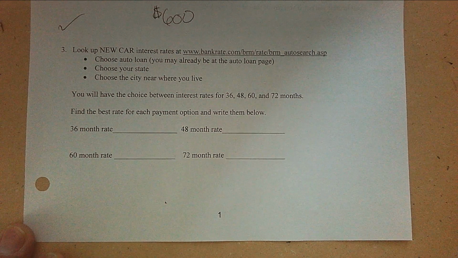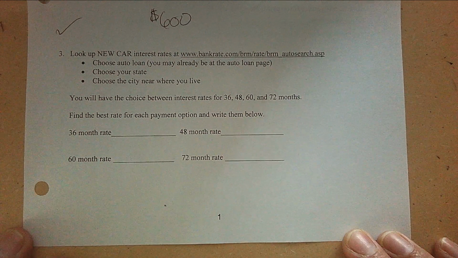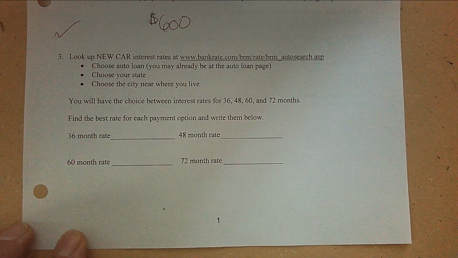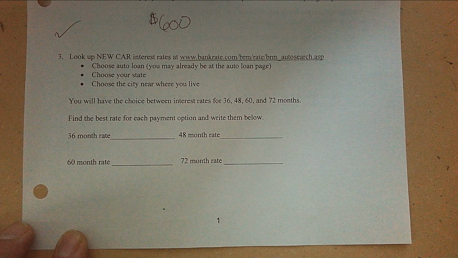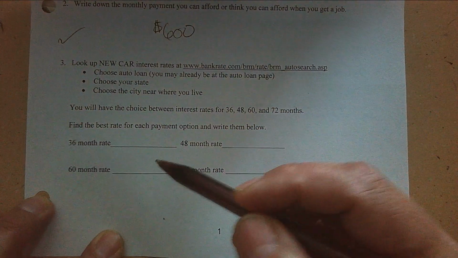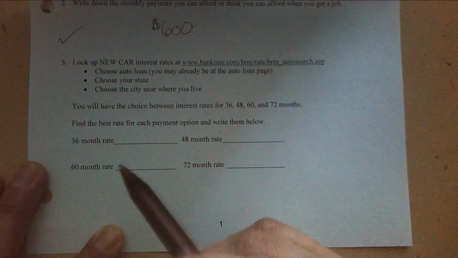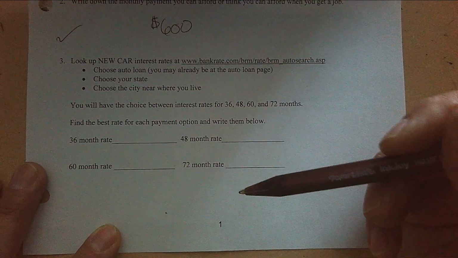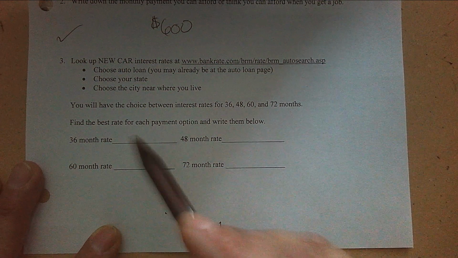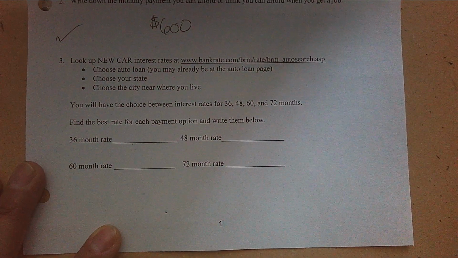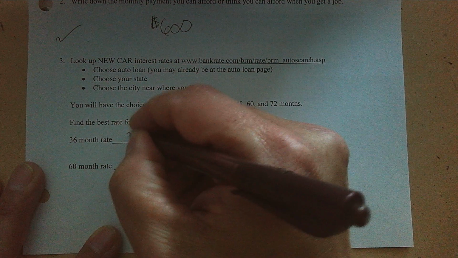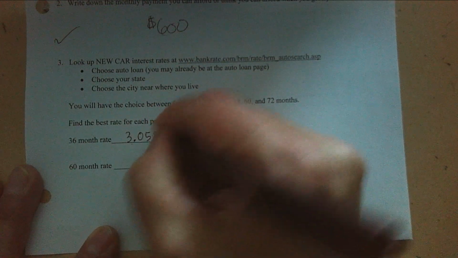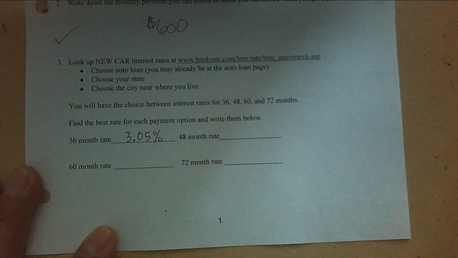So in this case, what interest rate is it for 36 months? Which one am I going to write down? Which one's the best one? 3.05. So do you see at the bottom? And you can actually write this in with me. You're not going to pick a truck that's my price. You're going to have your own vehicle, your own number for how much it costs. But this one you can follow with me. So what did we say the interest rate was? 3.05. Next, it says 48 month.